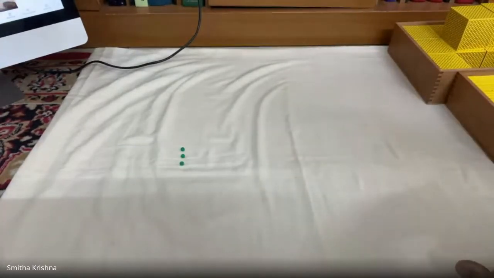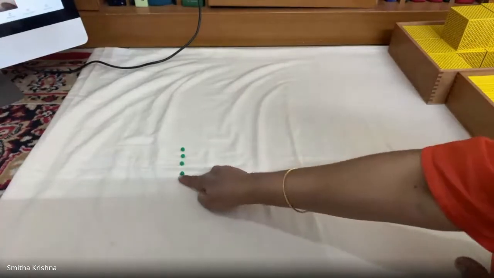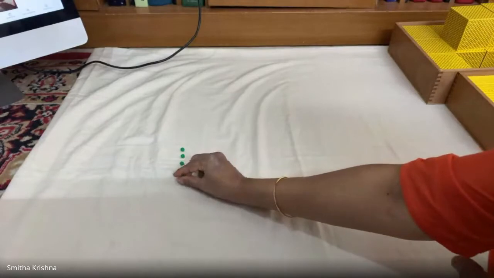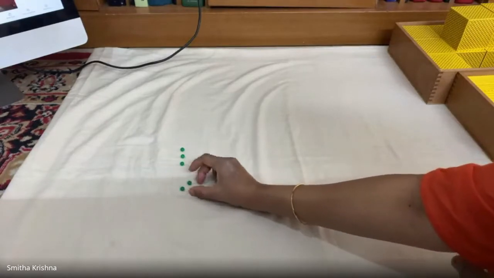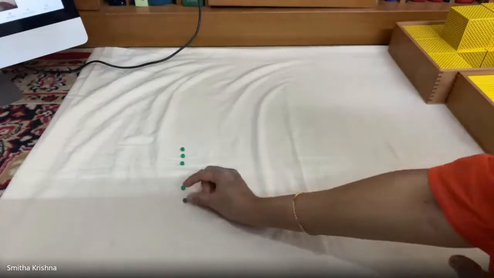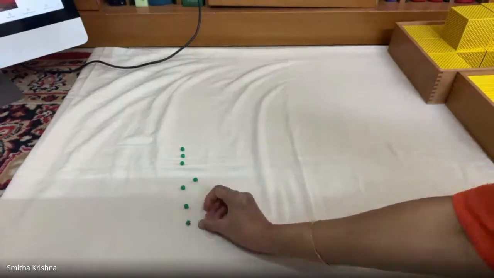Is 3 divisible by 2? No. Is 4 divisible by 2? Yes. Is 5 divisible by 2? No. Is 6 divisible by 2? Yes. 7 divisible by 2?